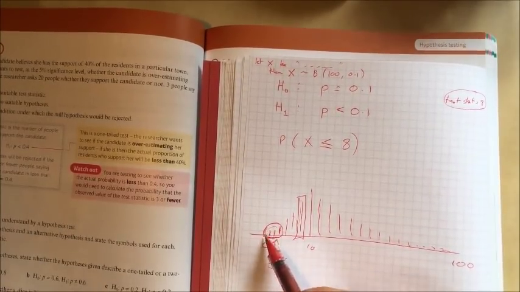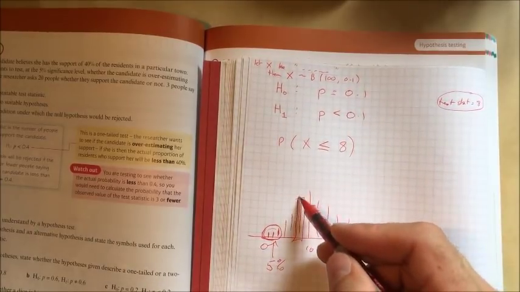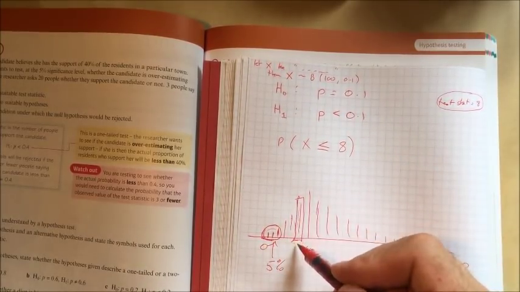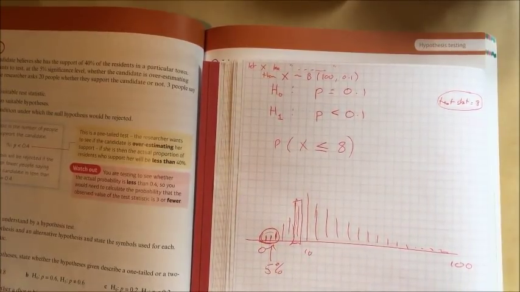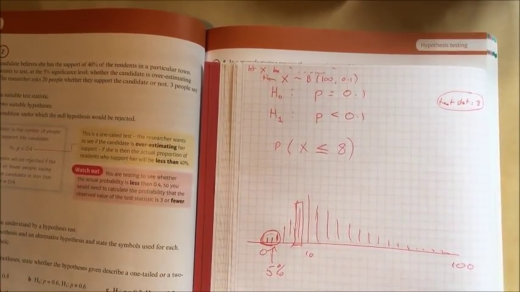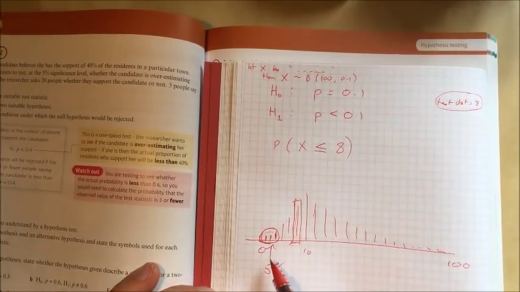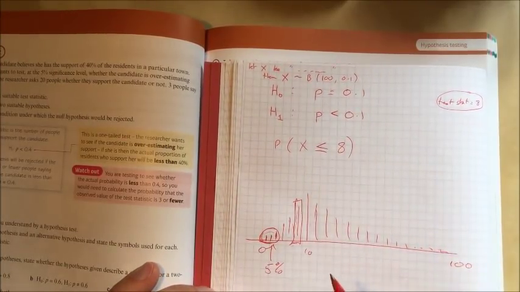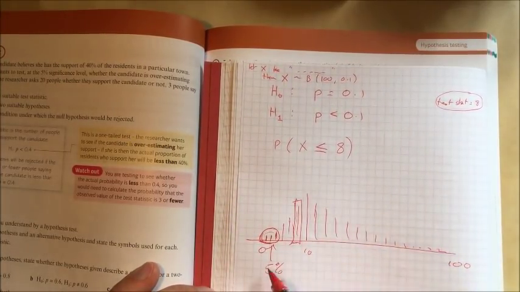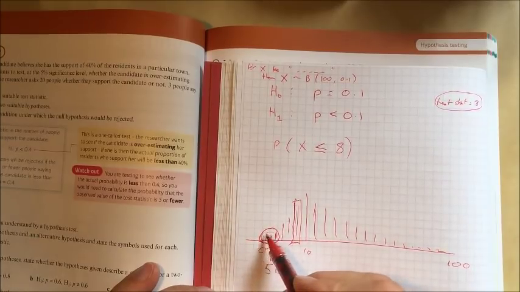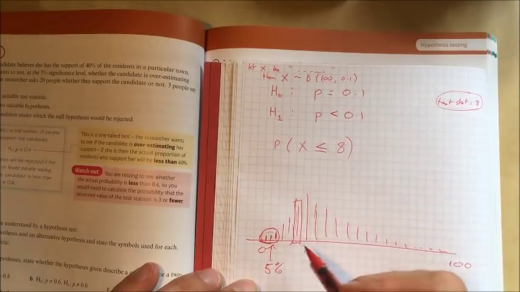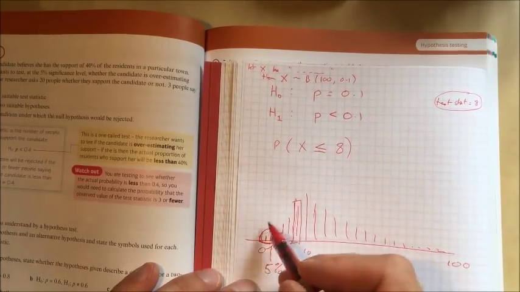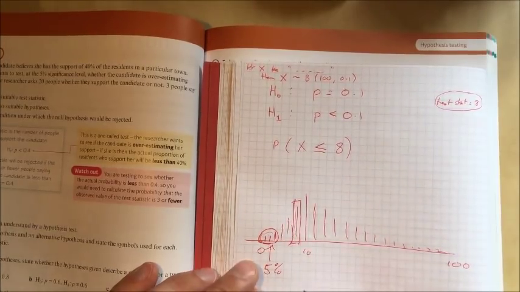What's the probability of all of those things together? We're not interested in the height of one stick on its own. We're interested in, are we in this region or not? Now, if we've got a 5% significance level, then those probabilities are going to add up to 5%, or as close to 5% as we can get. We can't go over 5%, but as close as we can get to 5%.